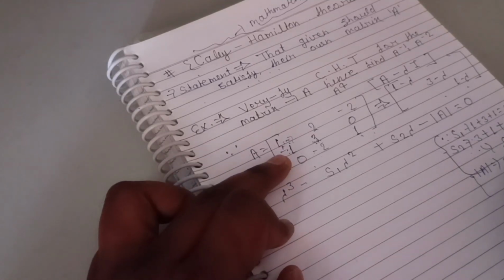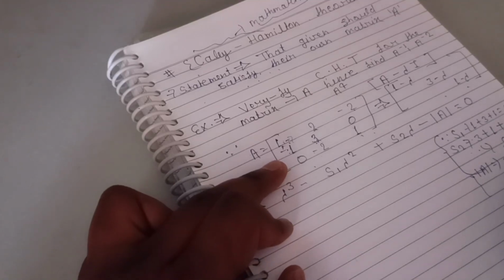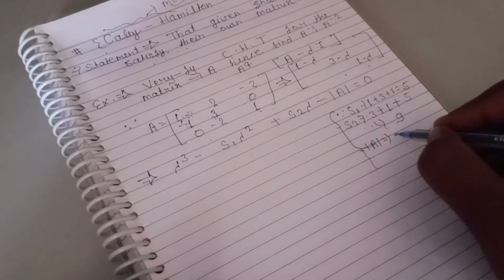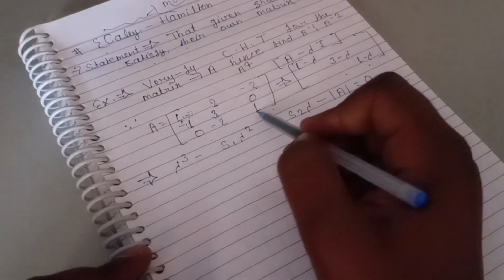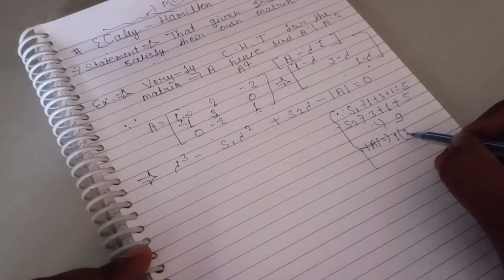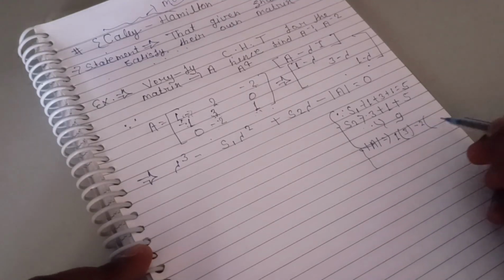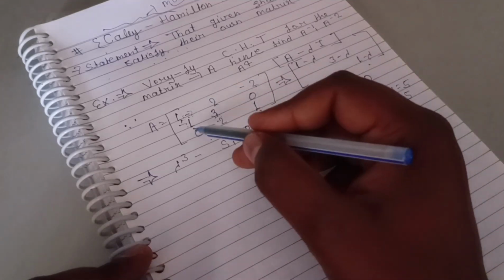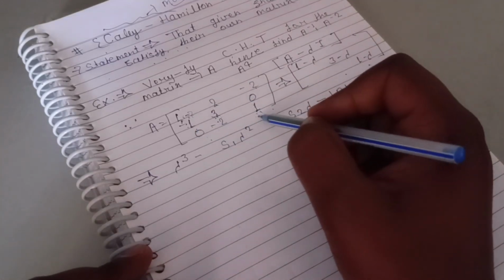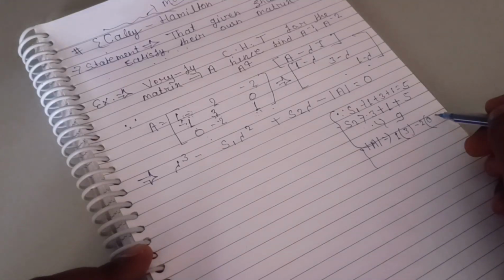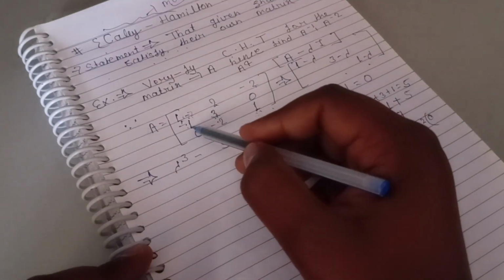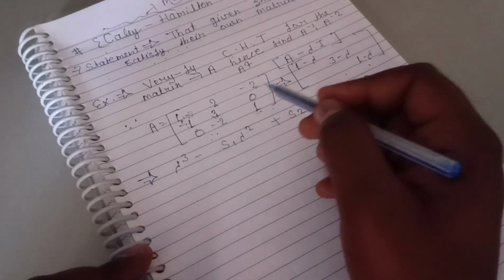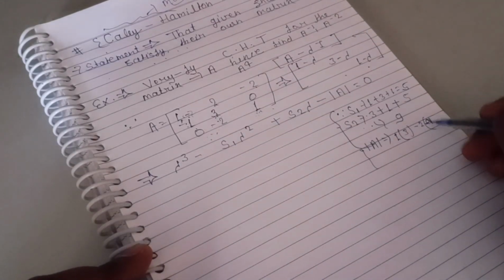You all know how to find the determinant of A: 1 in bracket 3 minus 0, 3, then minus 2 times this and this, so minus 1 0 0 1, it will be minus 1 minus 0, which is minus 1.